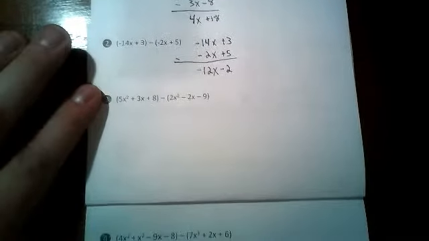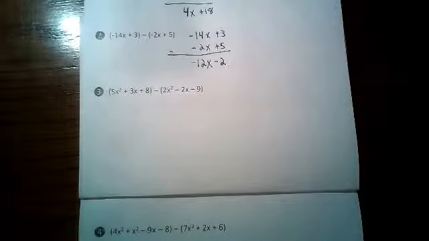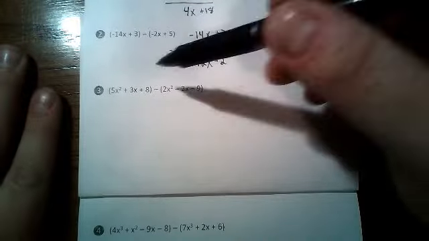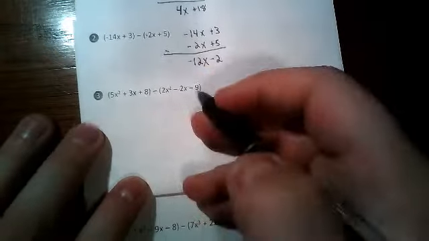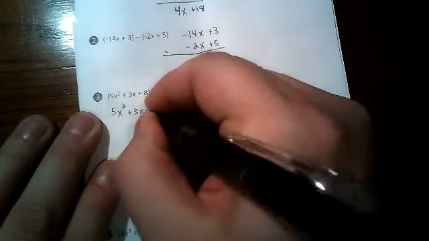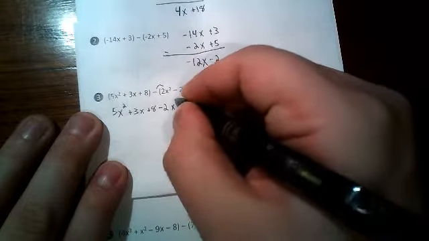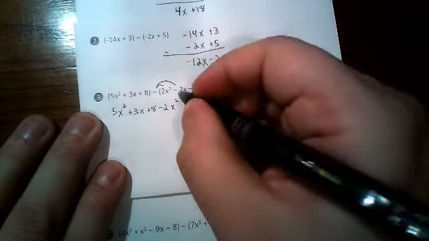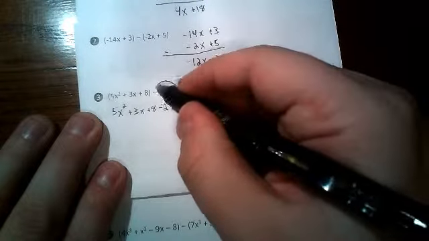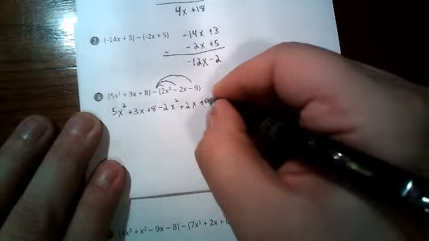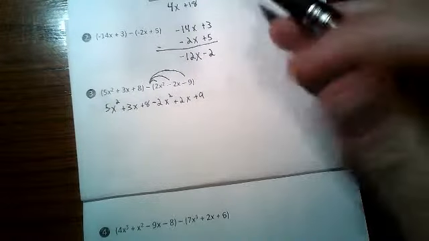I want you to try doing number 3 on your own using the vertical method, or if you prefer to distribute, you can do that as well. So if you were to distribute on number 3, the top would remain the same, and I distribute the negative in. So -2x squared, positive 2x, positive 9, and then circle and square, or circle with color your like terms and combine them together that way. And when you're done with number 3, have your teacher check your answer.